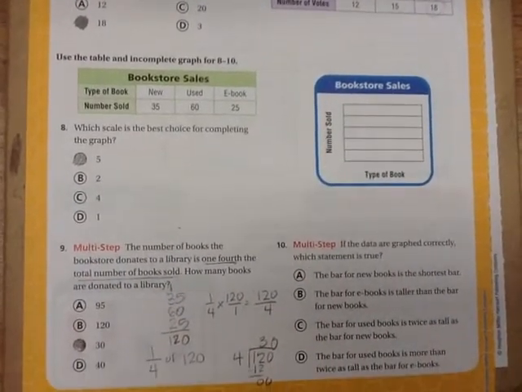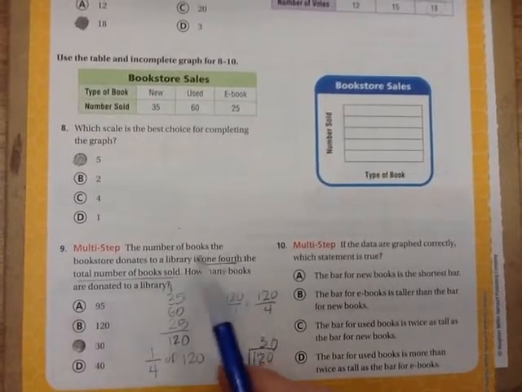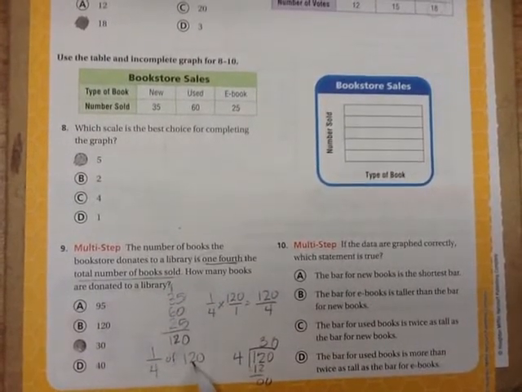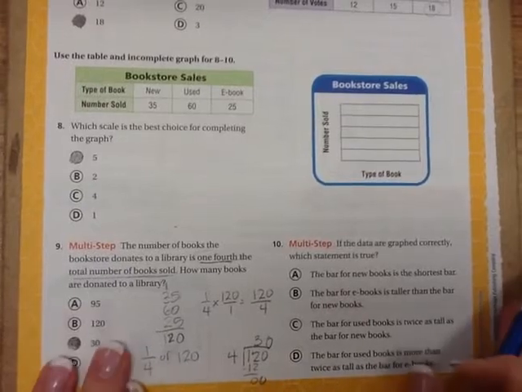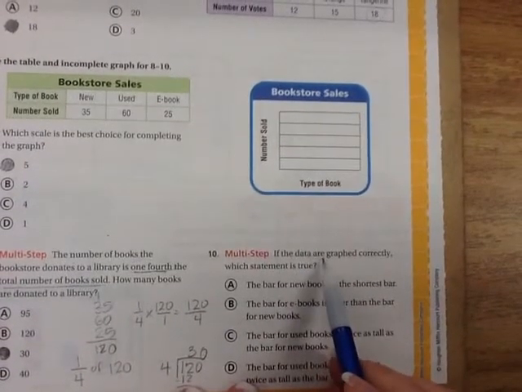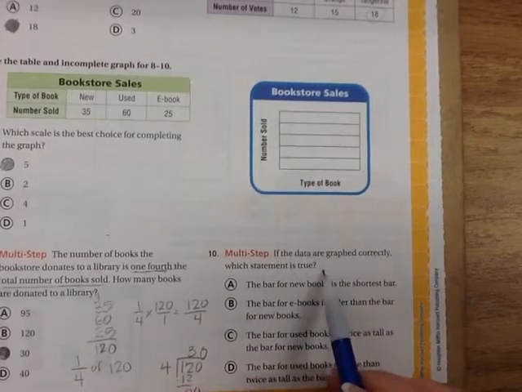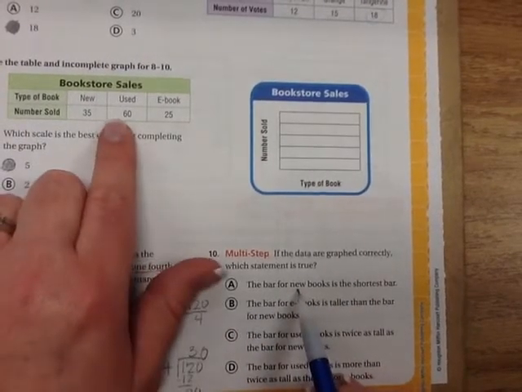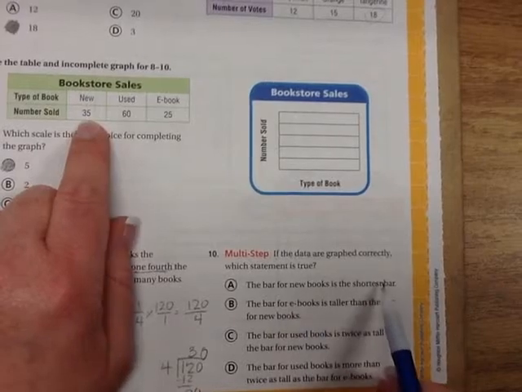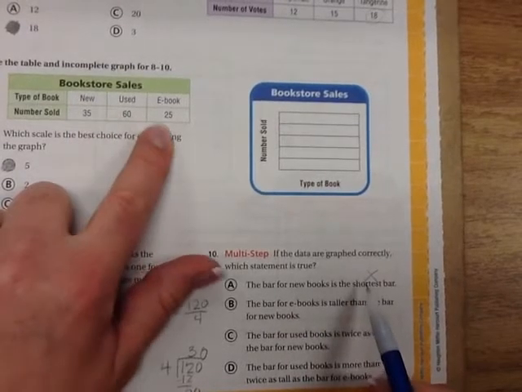So again, one fourth of the total number. This is my total number. If the data are graphed correctly, which statement is true? The bar for the new books is the shortest. Is that true? Nope, because that's the shortest.